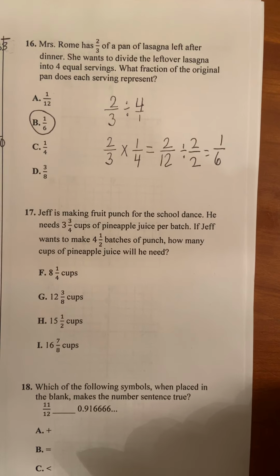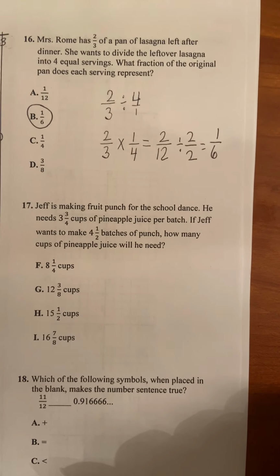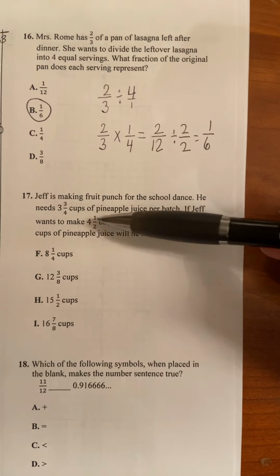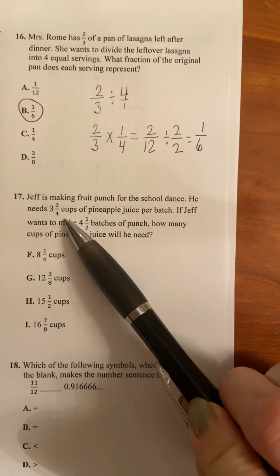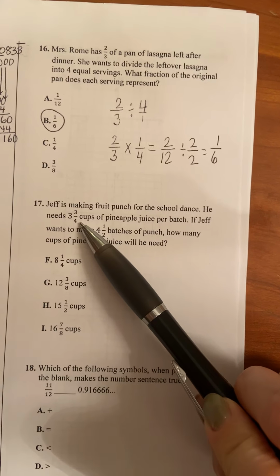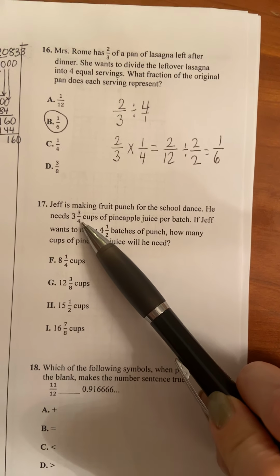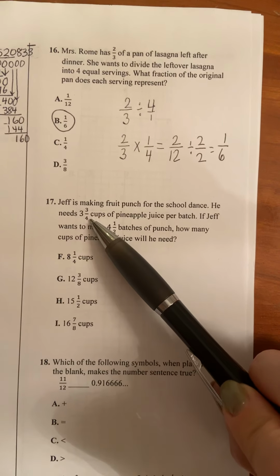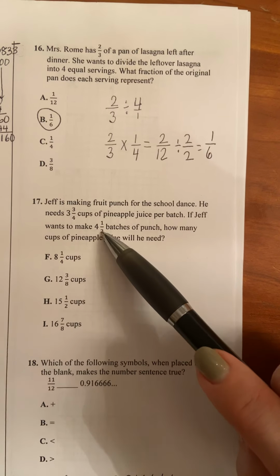Jeff is making fruit punch for the school dance. He needs 3 3/4 cups of pineapple juice per batch. If he wants to make 4 1/2 batches of punch, how many cups of pineapple juice would he need? So think of it this way, because these are difficult with the fractions, but if he's making 1 batch and he needs 3 3/4 cups of pineapple juice, let's say he wants to double it. He wants to make 2 batches. You would just double that. You would do times 2. If he wants to make 3 batches, you would do times 3, 4 batches times 4. So when he wants to make 4 1/2 batches, you just multiply by 4 1/2.